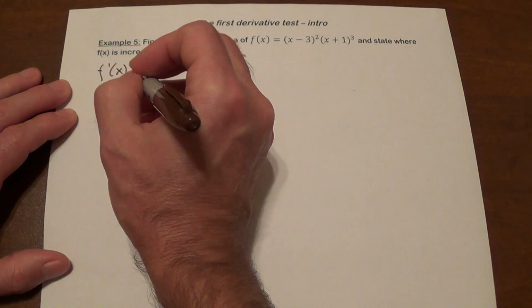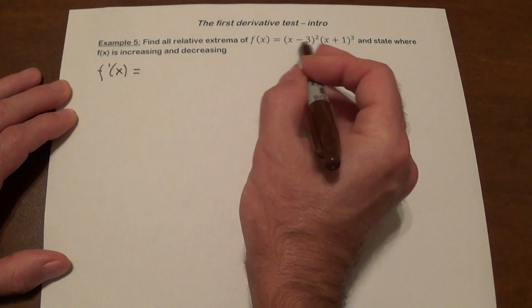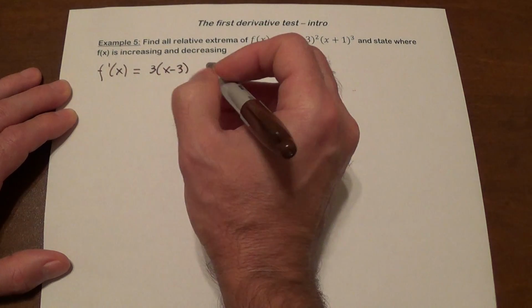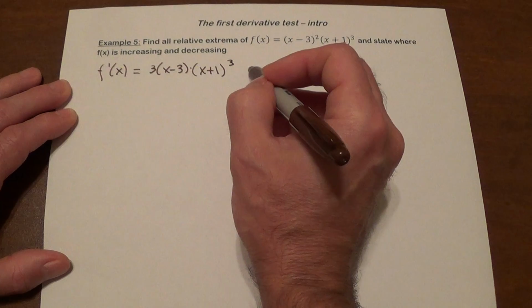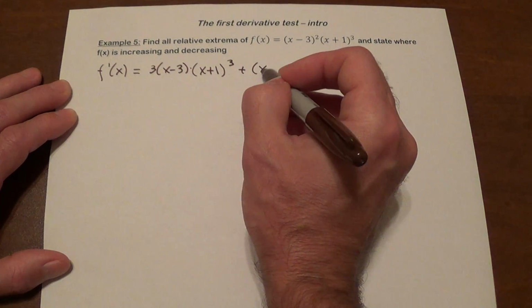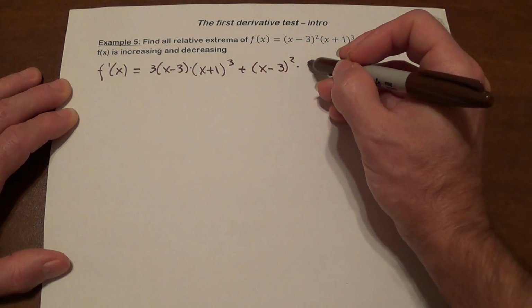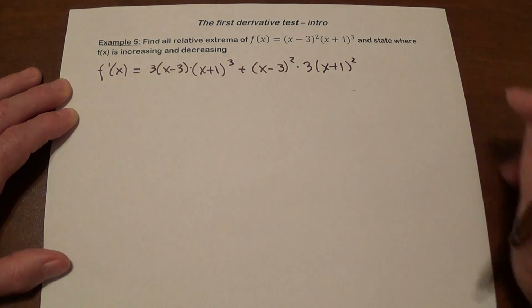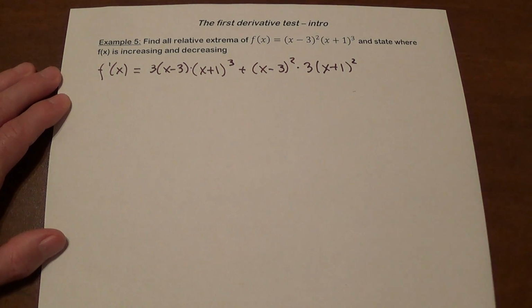We're going to use a product rule along with chain rule. So we differentiate this part first. It's going to give us 3 times x minus 3 to the first power times x plus 1 cubed, plus x minus 3 squared times, then we're going to have what? We're going to have 3 times x plus 1 squared. Of course, we're assuming that at this point you're familiar with all the differentiation rules, and doing something like that is not going to present any significant challenge.